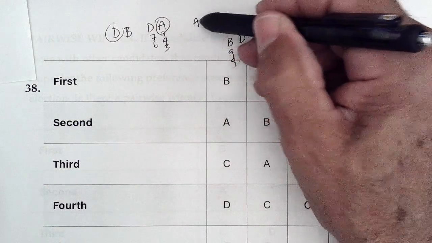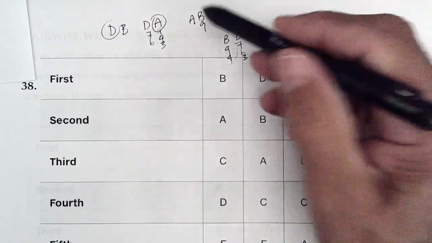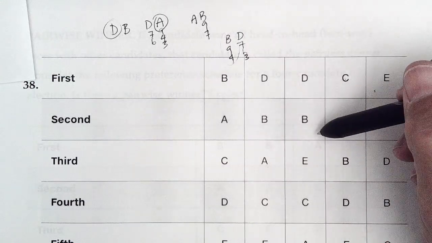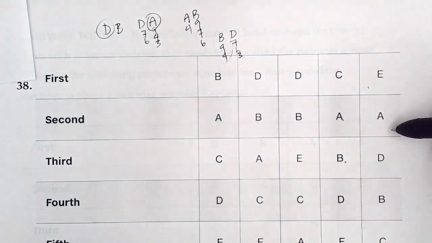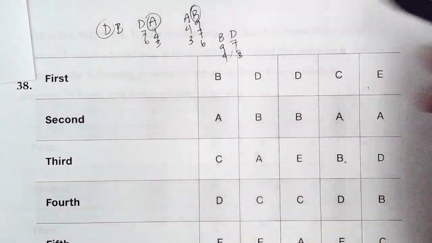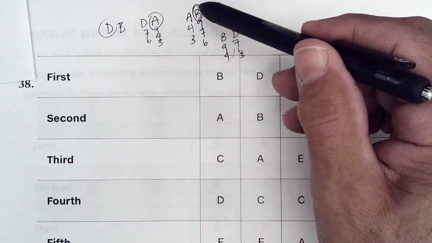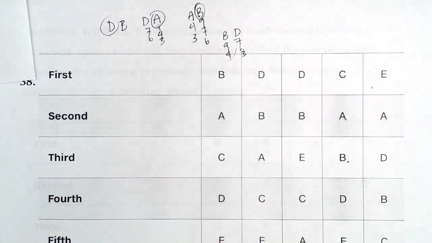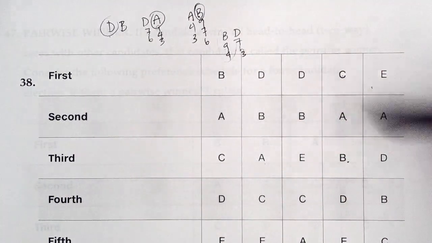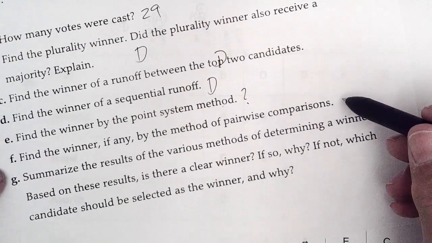Let's check A. How about A against B? B gets 9. B gets the 7. B gets 6. A gets the 4. And A gets the 3. So B wins. So D beats B, A beats D, and A loses to B, but D beats B. I think we got a Condorcet paradox. So I don't think there's going to be a pairwise winner. I'd have to check C versus these, but my feeling is that there's not going to be one.